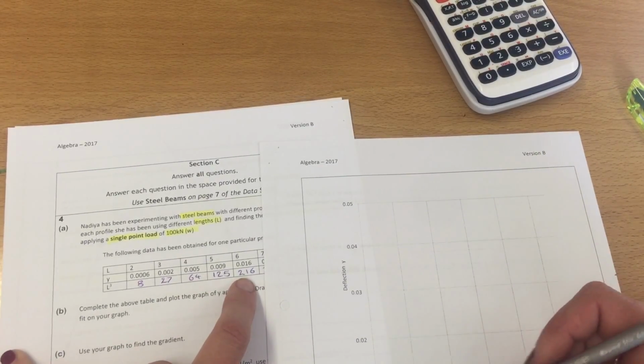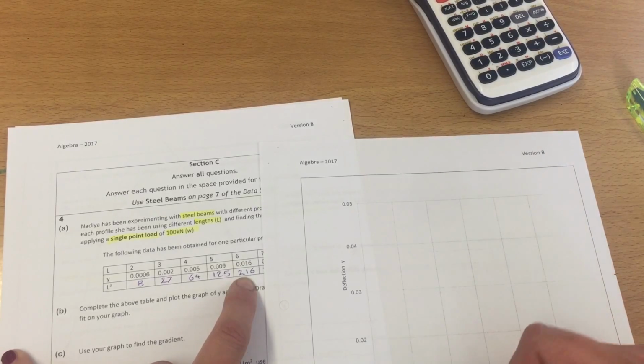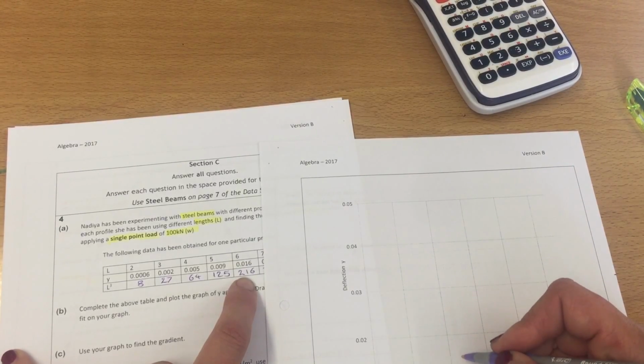We've then got 0.016, and that's at 216.